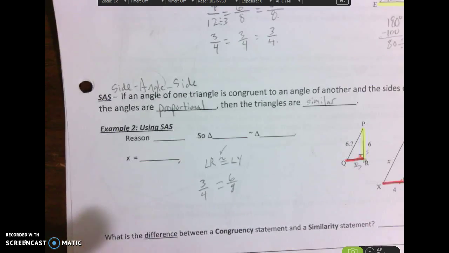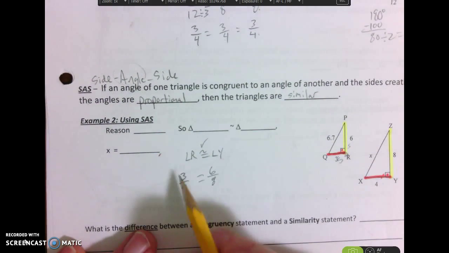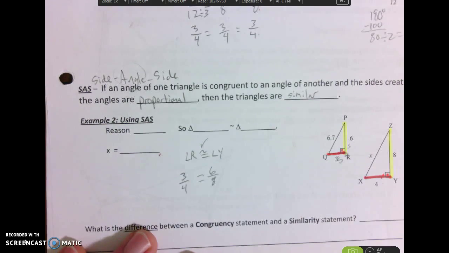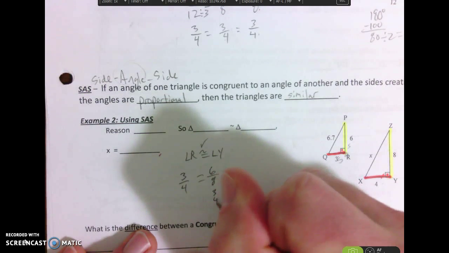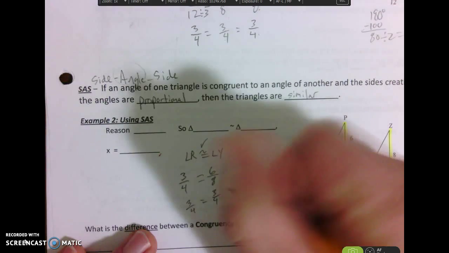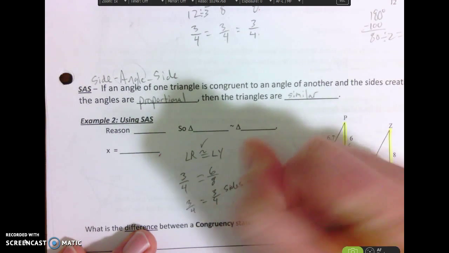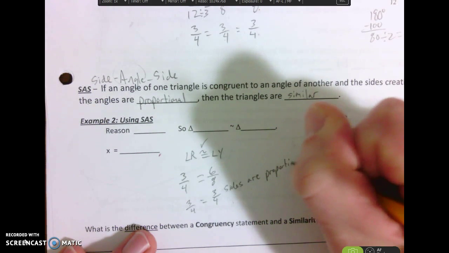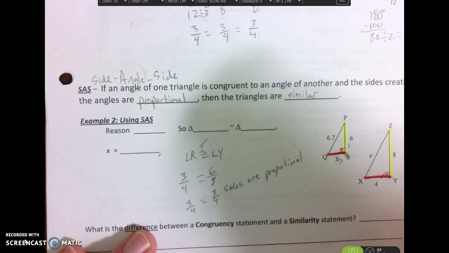And those should reduce down to the same proportion. If you look, 3/4 is fully reduced. Divide the top and bottom by 2 again, I get 3/4 here. So I get 3/4 is equal to 3/4. The sides are proportional, or at least the two sides we had to prove.